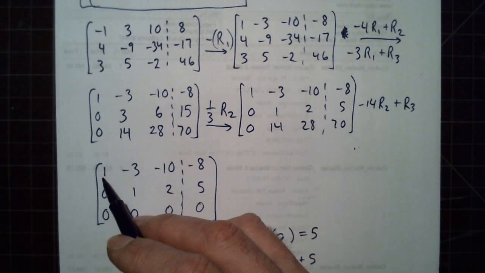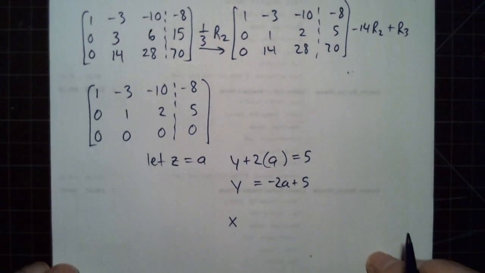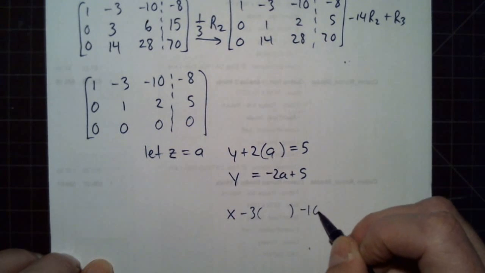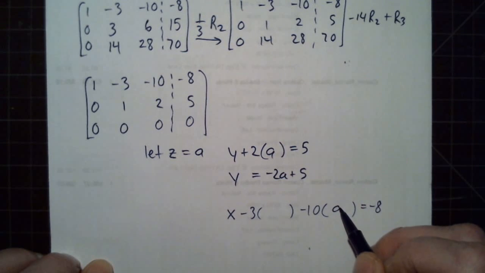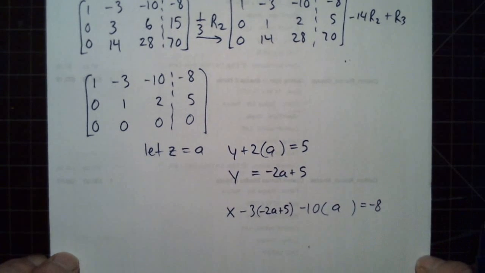Here we have x minus 3y minus 10z equals negative 8. z is a, y is negative 2a plus 5.